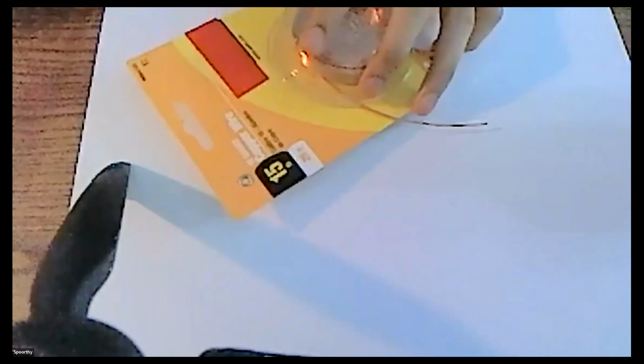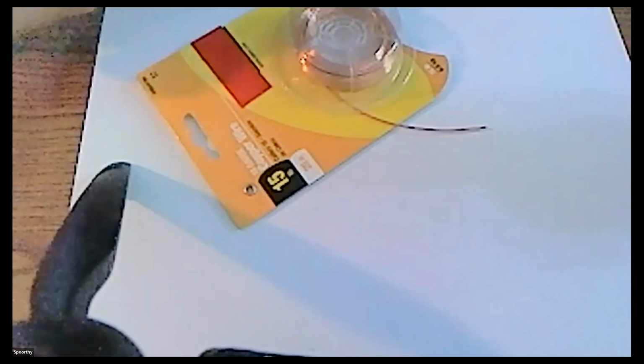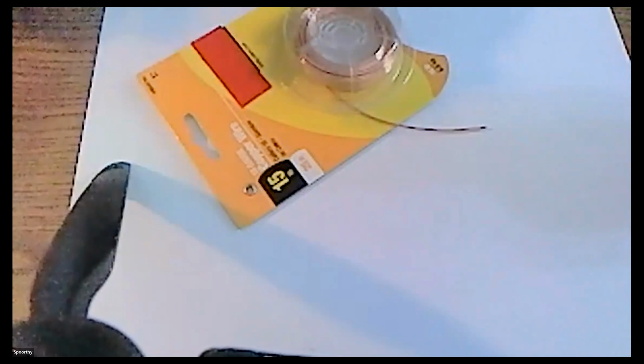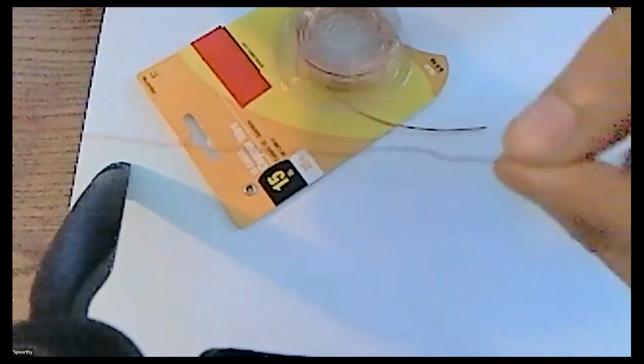If you have a very thin wire, I'll show you. There's not going to be enough or strong enough electrons to fit in the tiny skinny wire. For example, we'll use 28 gauge wire, and it's very skinny.